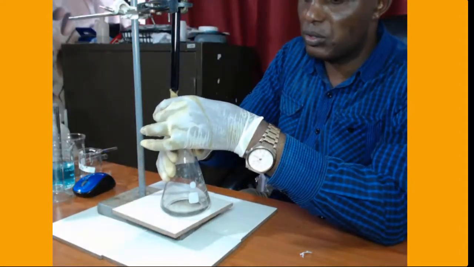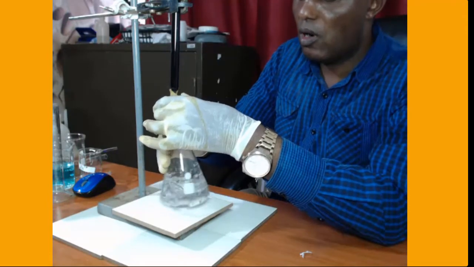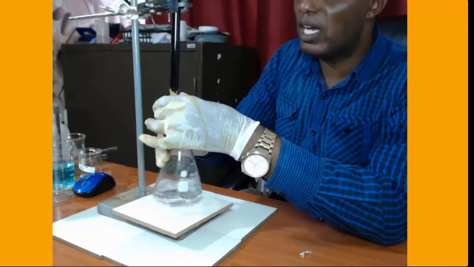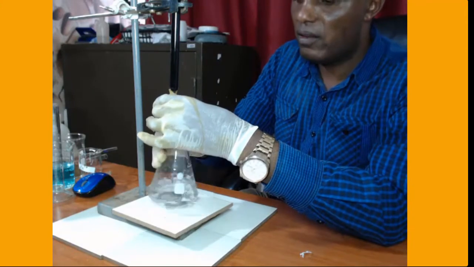Open the tap with the left hand side, then you titrate with the left.